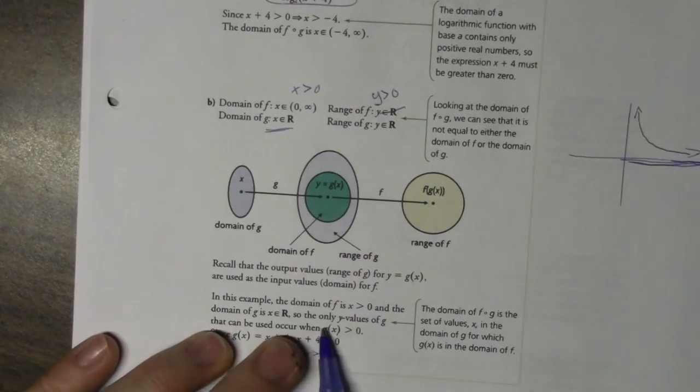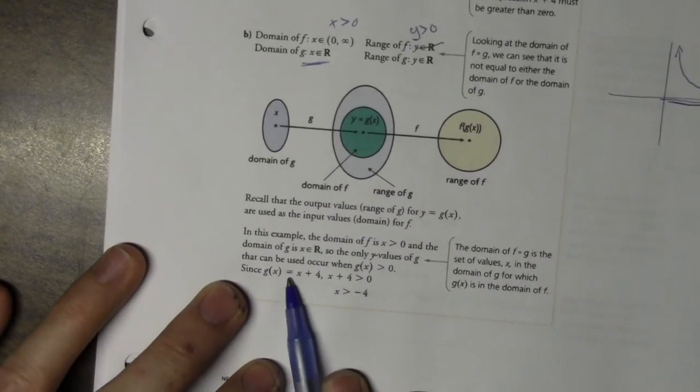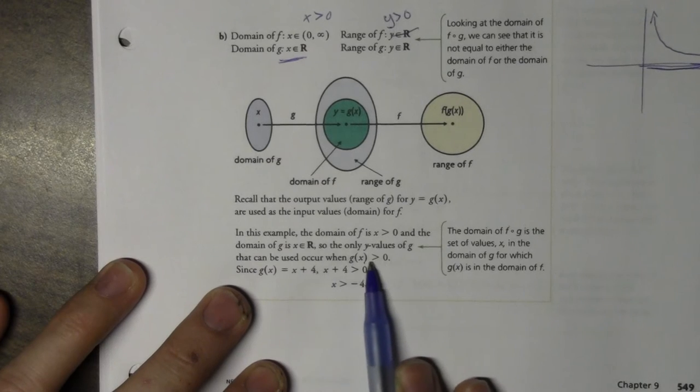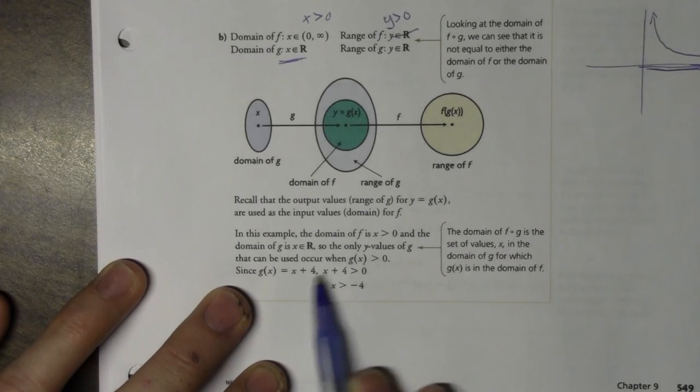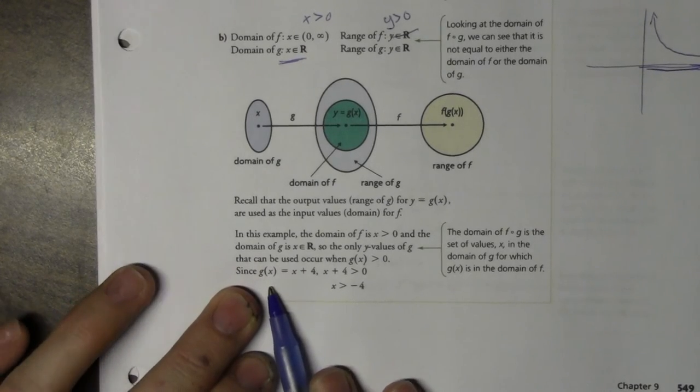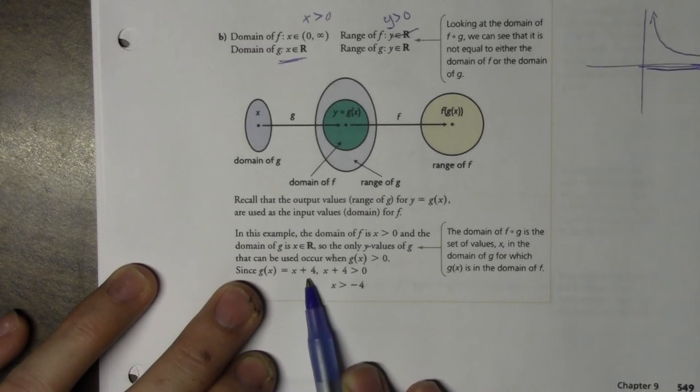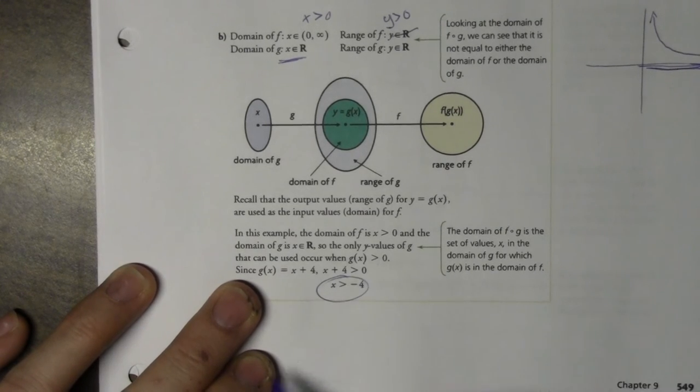Okay, good. So the only values of g that can be used occur when g at x is greater than 0. So therefore, we can set g at x greater than 0, and we can find out our domain.